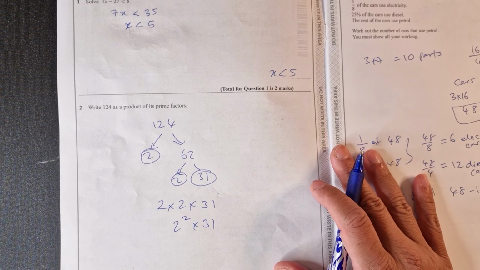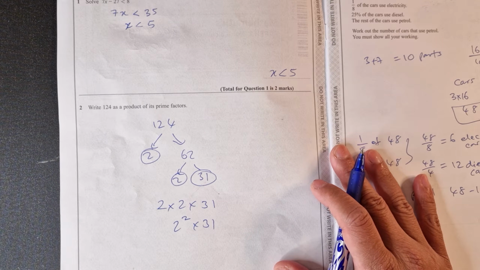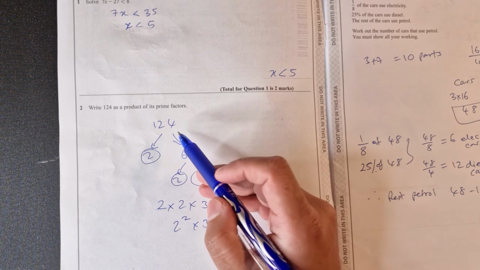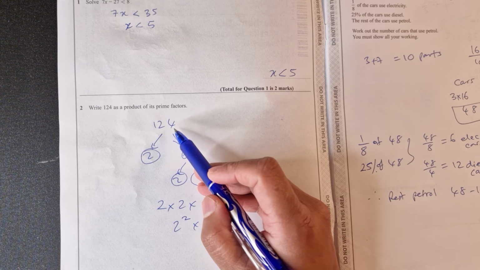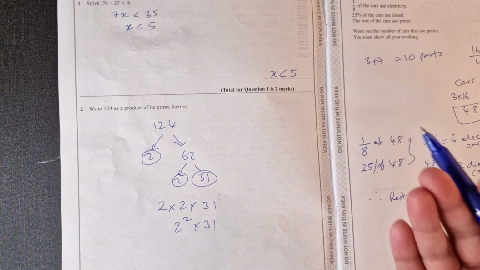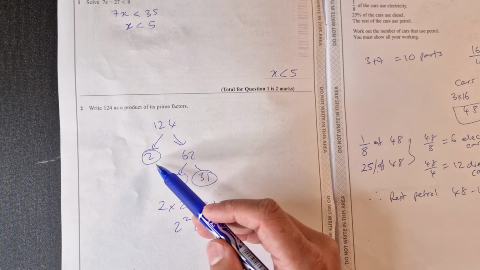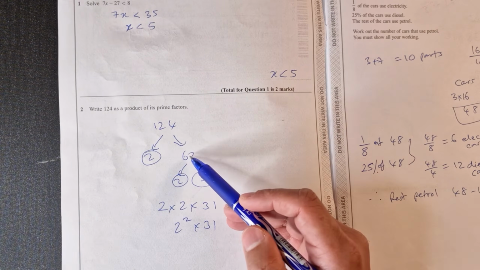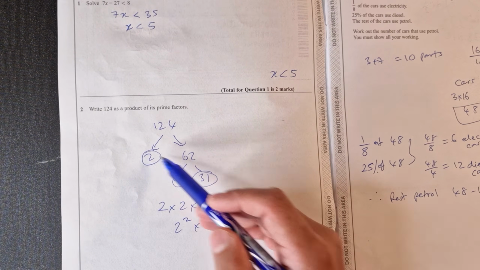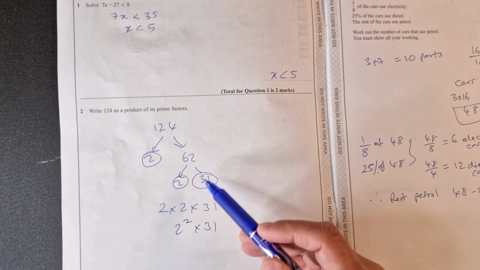Question 2, it says write 124 as a product of its prime factors. So the first thing you do is you are looking to divide by prime numbers. Easiest prime number, remember this is a non-calculator paper, it's 2. So I'm going to divide by 2. So 2 times 62 gives you 124. So 2 is a prime number, so you circle that. And 62, you continue breaking that up.